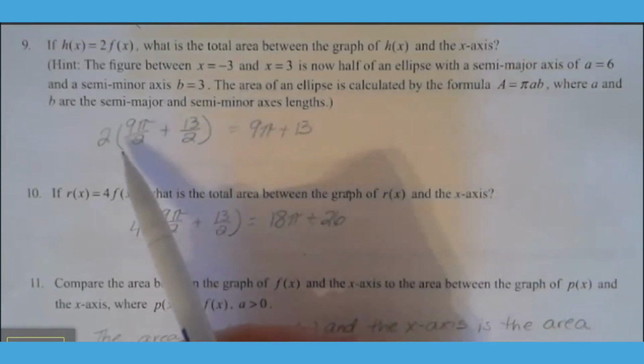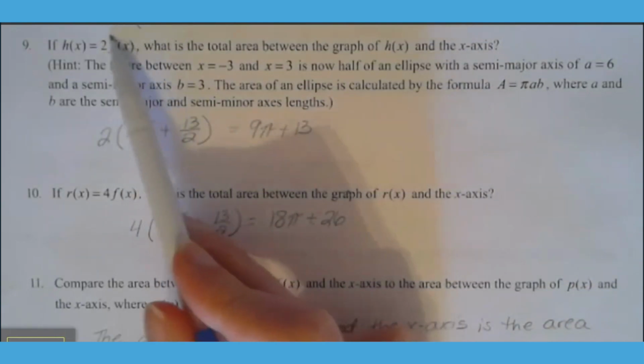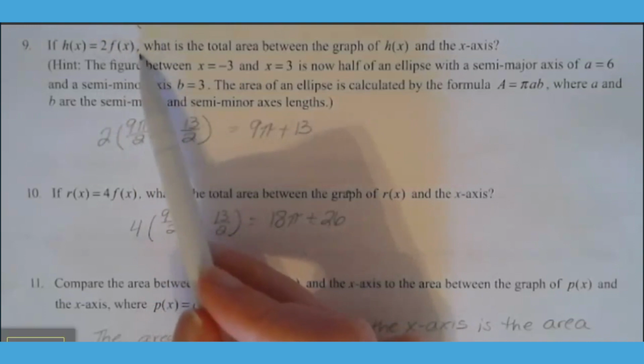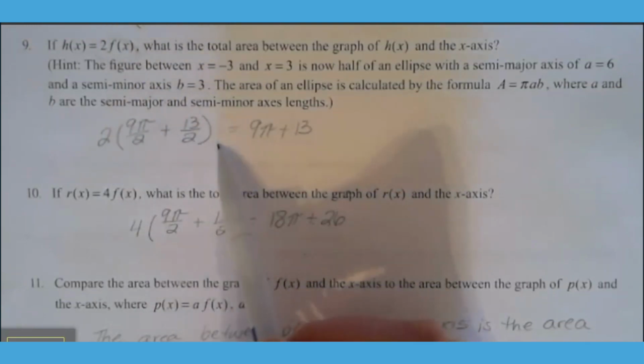What I'm hoping that some students will pick up on, though, is that, well, if my function is twice as tall, then my area will be twice as large.